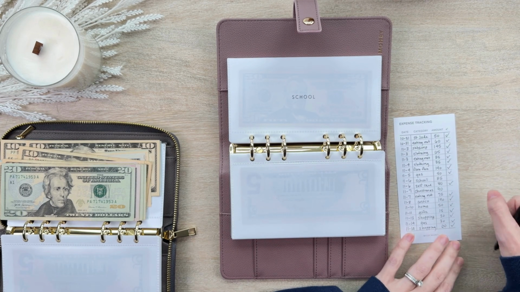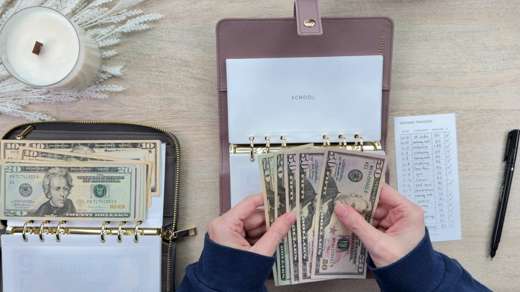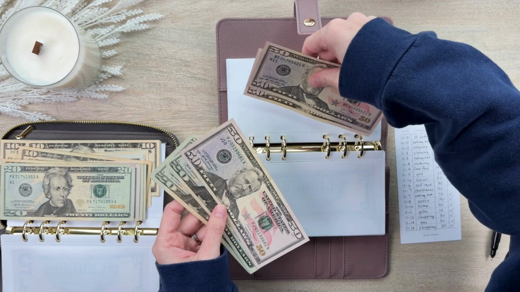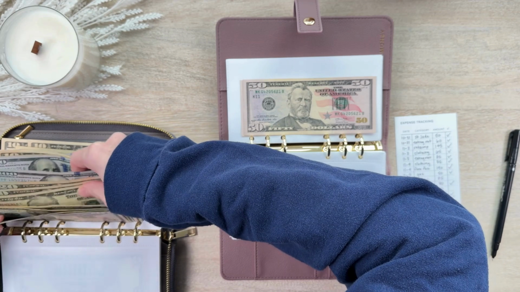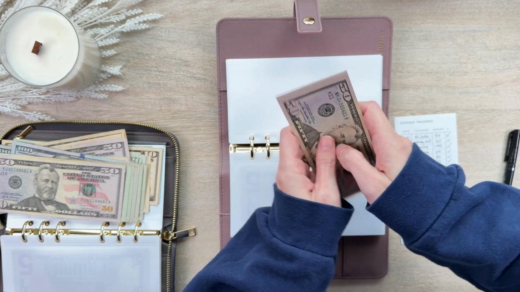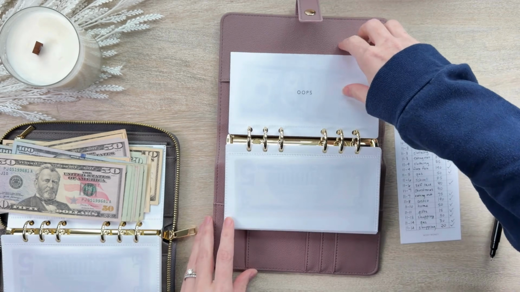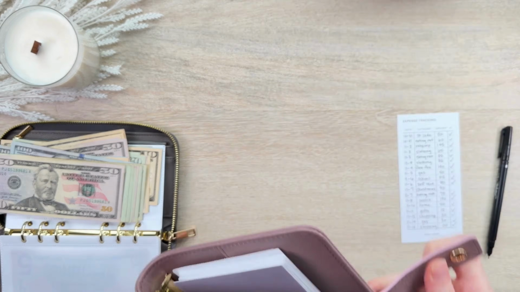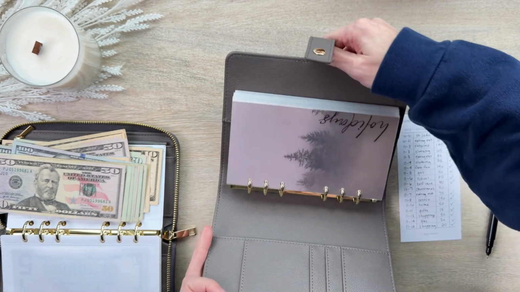All right. And then school. School, I need $85. So I don't have that, but I have 90. So again, I'm just going to come in here and look for a 5 to pull back. All right, and then that should be it in the short-term sinking funds. And then my last one will actually be my first Christmas purchase.